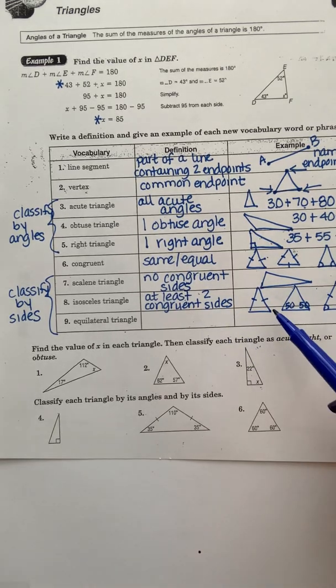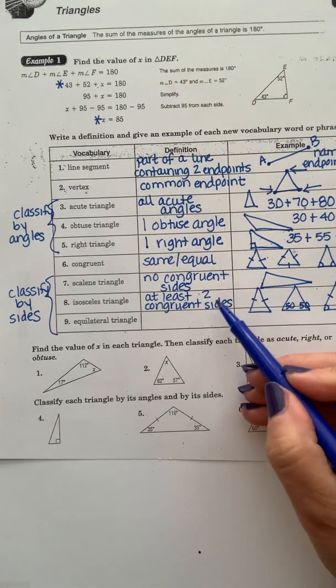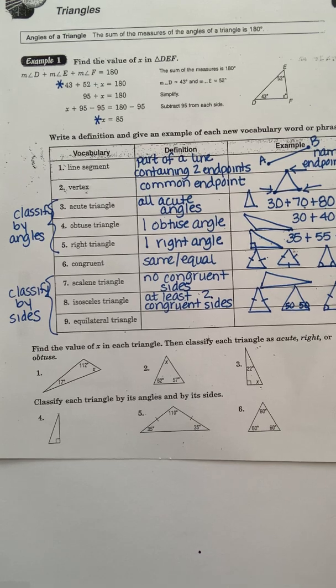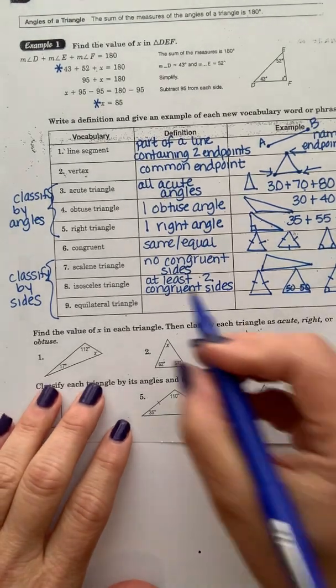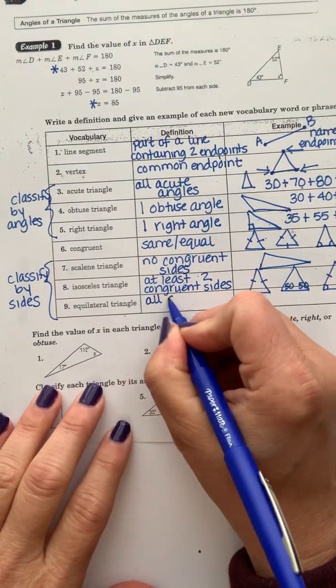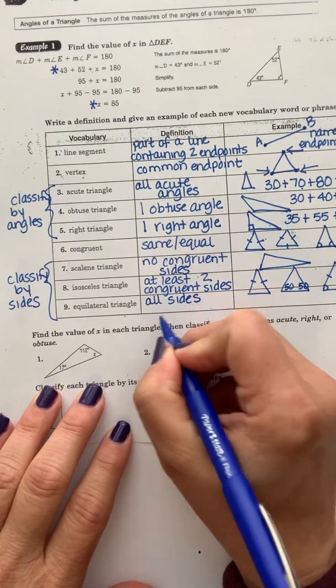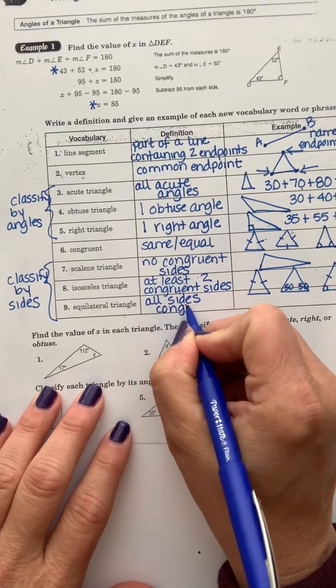Now it says at least, inferring that you could have more. Well, if you do have one more equal side, the better name for it is an equilateral triangle. So you always use the best names for things. So this is when all sides are congruent.